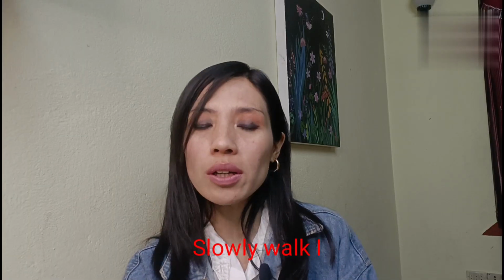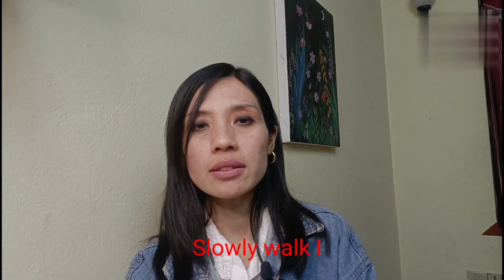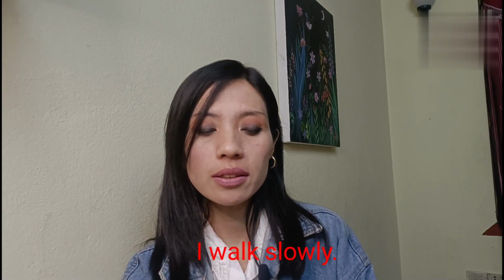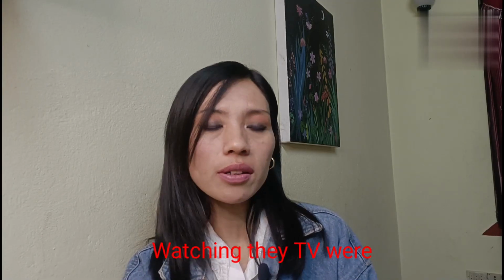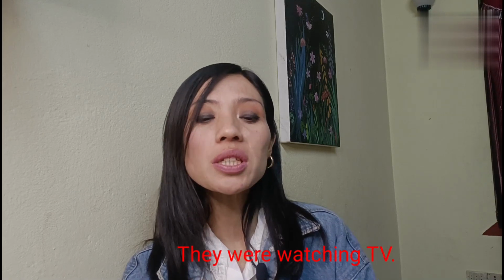Slowly walk I. I walk slowly. Watching they TV were. They were watching TV. So in this way, you can form correct sentences by using these structures.